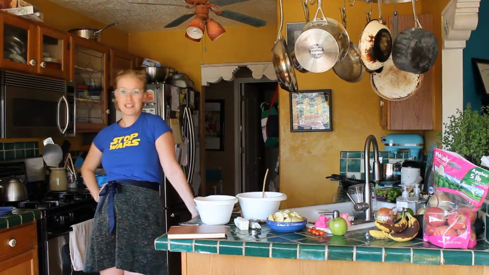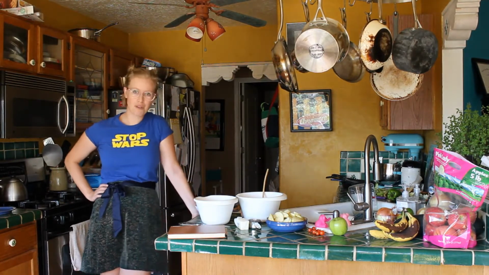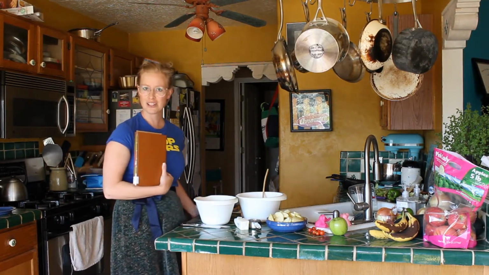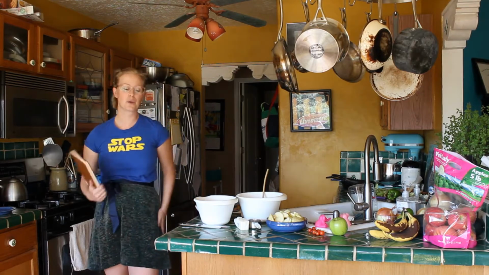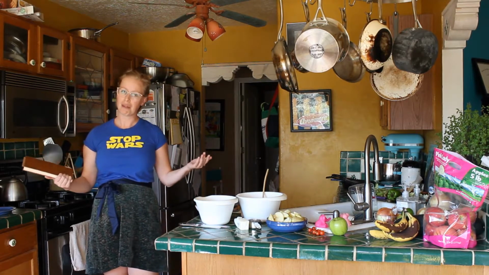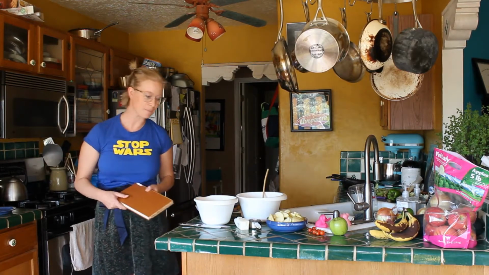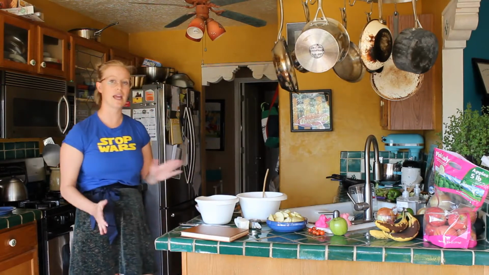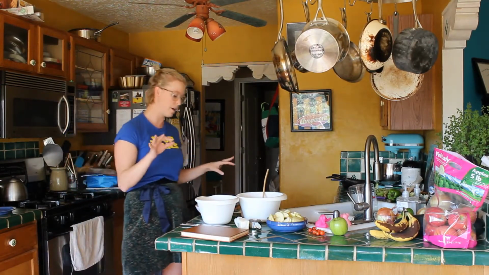And welcome to this week's episode of Food from Fiction. We're going to tackle Paradise Lost by Milton, and we're going to make an apple cake in honor of the most famous apple in history. So first we're going to start by making a streusel top for it.